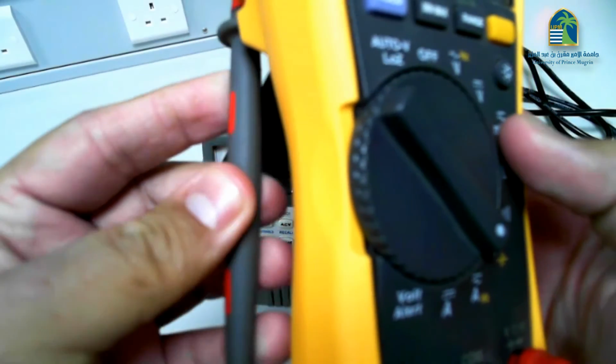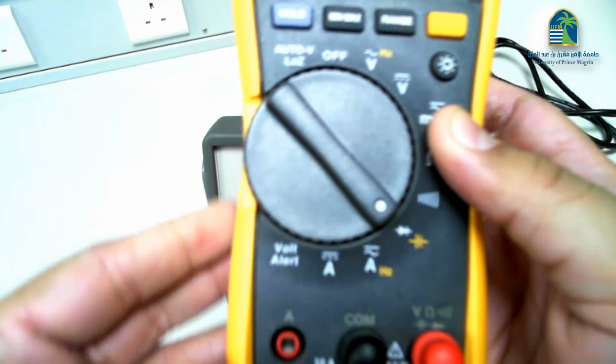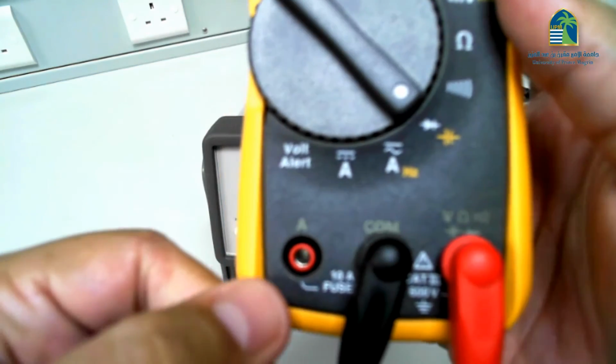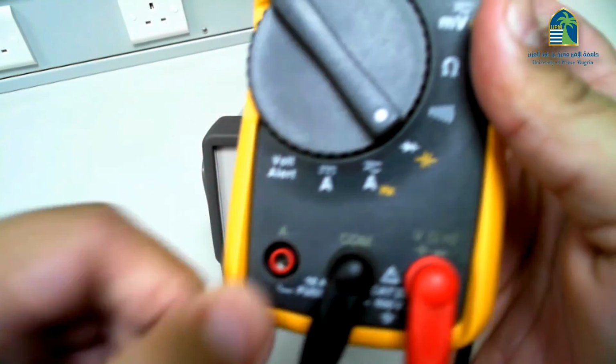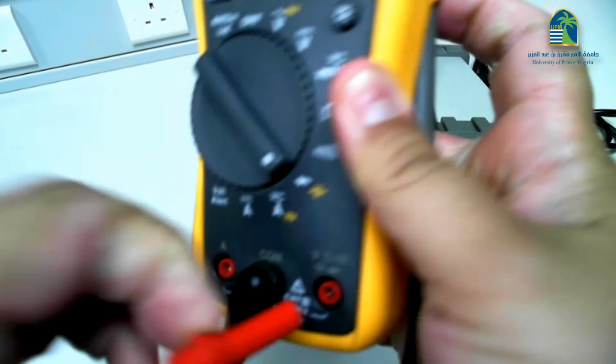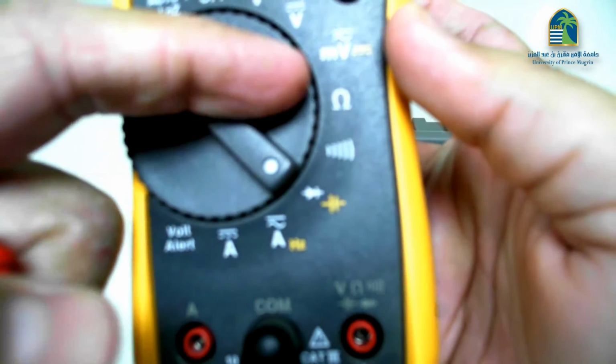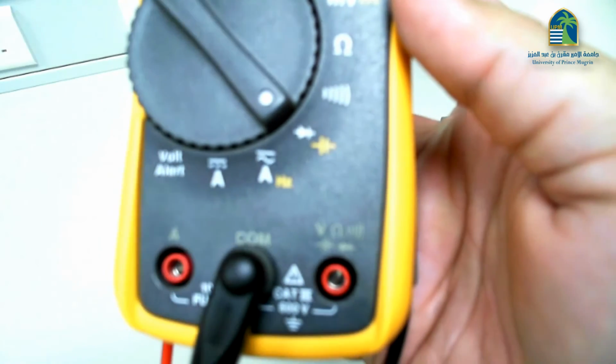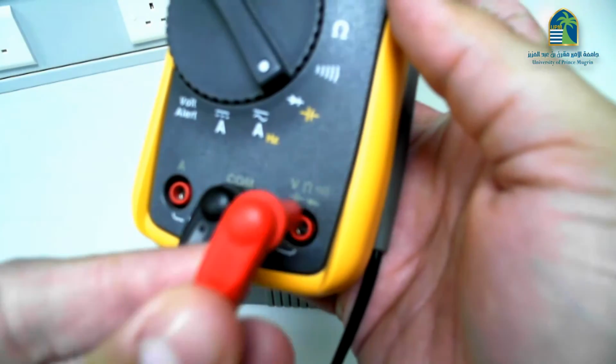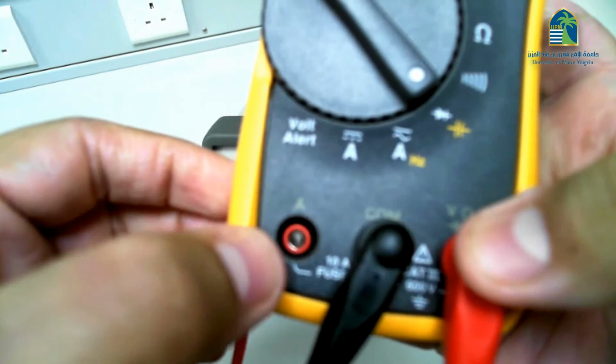If you notice, we are supposed to measure the current only using this input, not this one. This one we can measure all the other values, voltage and ohm and diode and the capacitor, etc. But over here we can only measure the current.